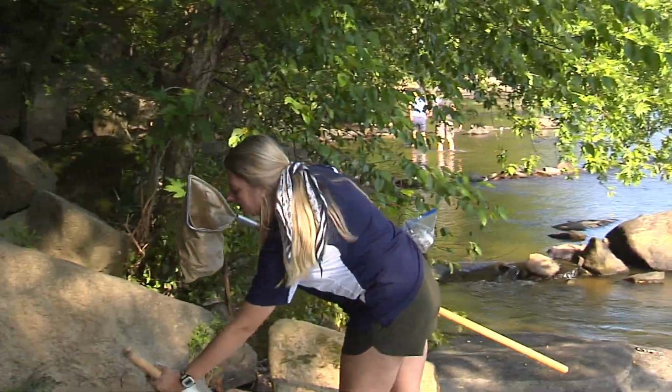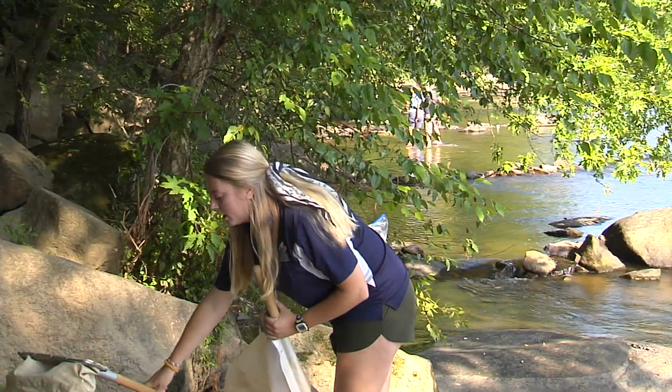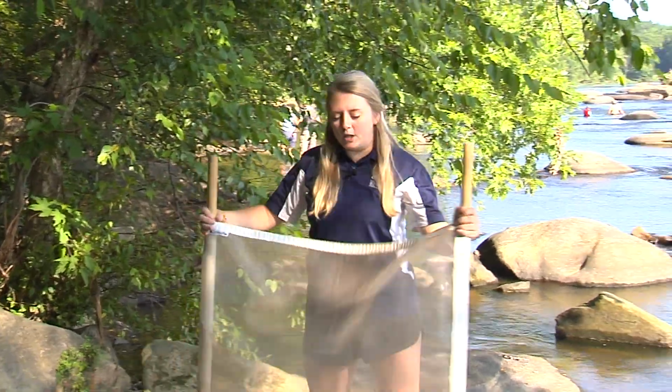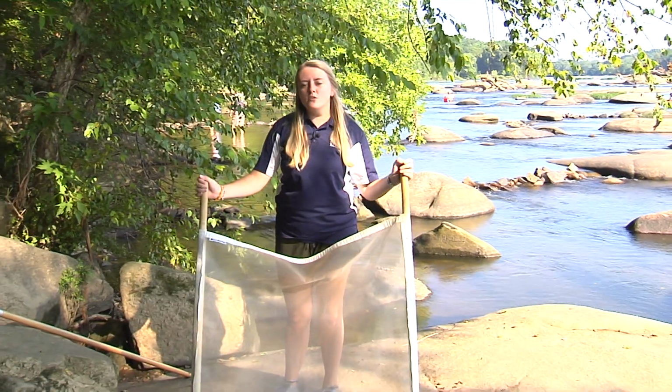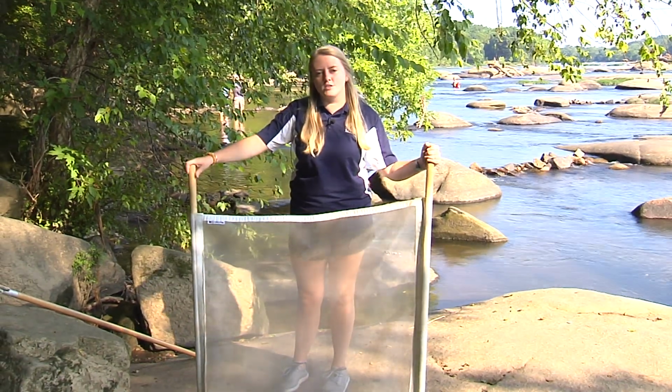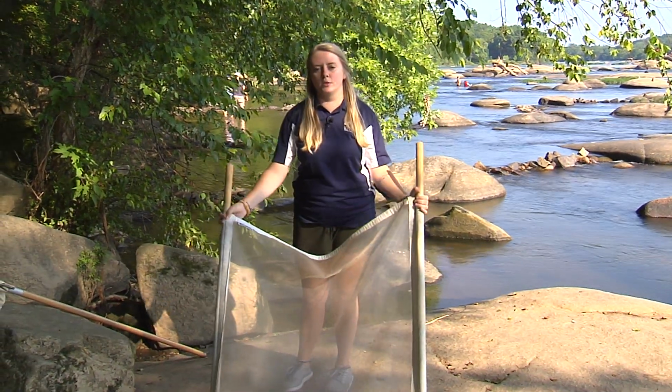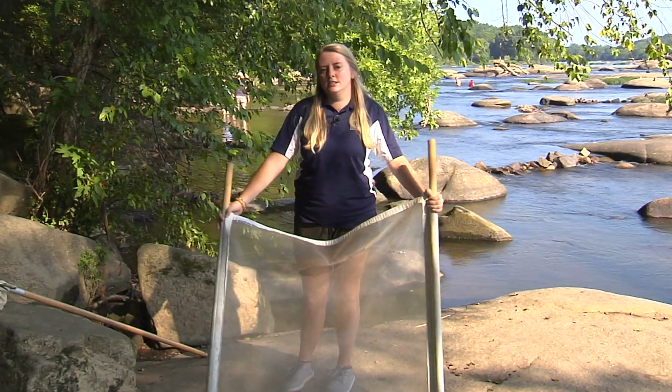And then our second one is called a kick-seine net. This is used by 3 different people, so 2 people hold the sides, and then the third person kind of moves the rocks around in the river and agitates the water a little bit to get the macroinvertebrates to come into our net.